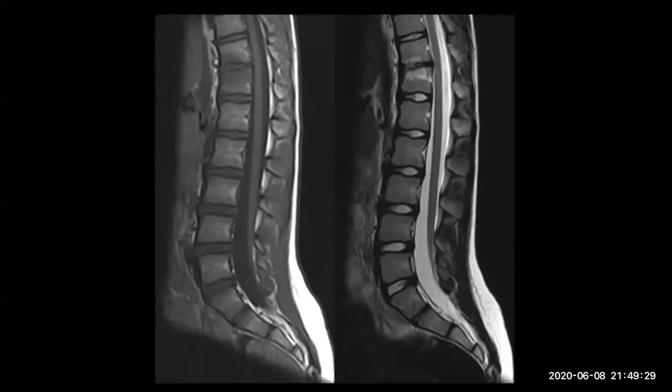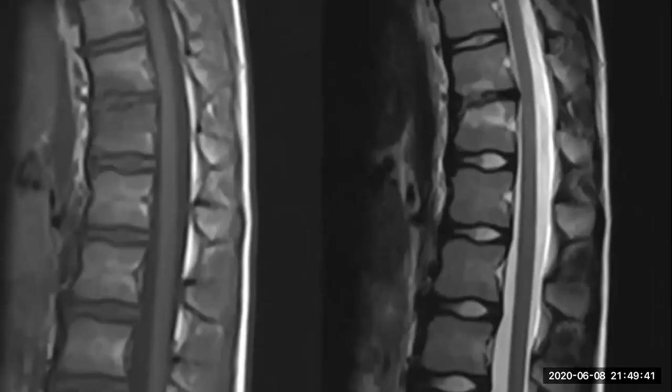Second, also irregularity of the end plates. Yes, this is the second finding. You see here there is some increase in signal intensity anteriorly in this patient, and also some irregularity, but the patient has no signs of infection. What could it be?